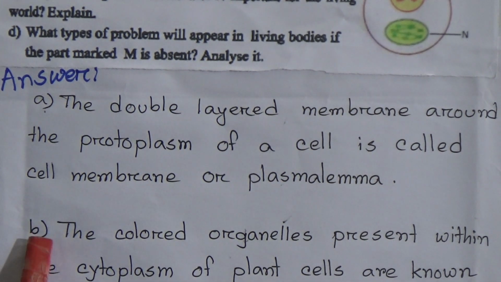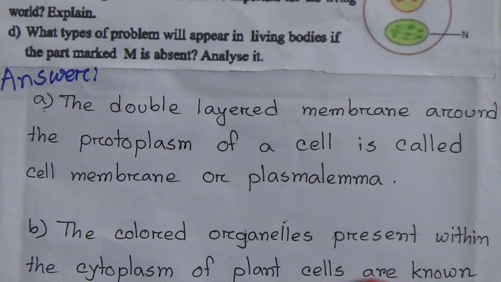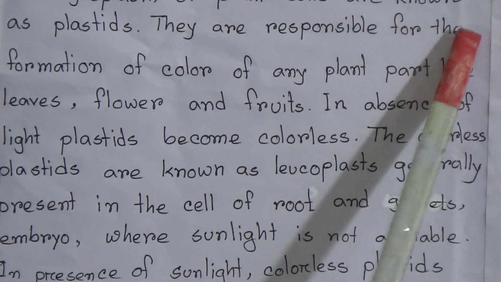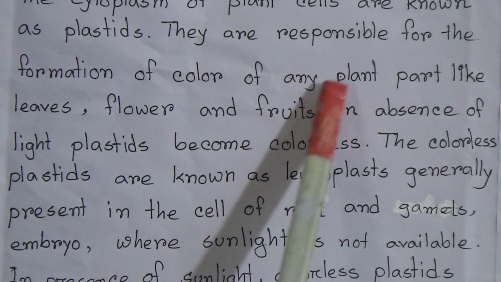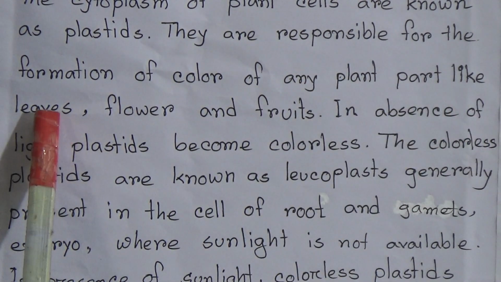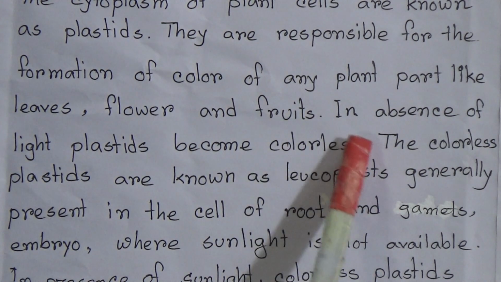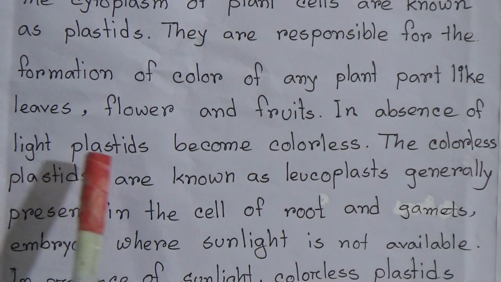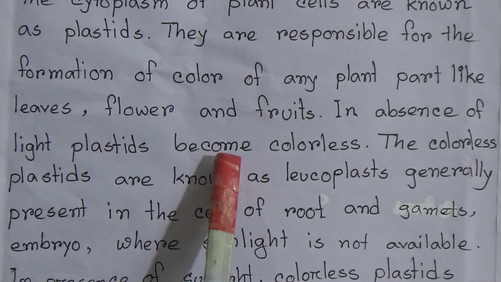Why are plastids called color forming organs? The answer of B is: the colored organelles present within the cytoplasm of plant cells are known as plastids. They are responsible for the formation of color of any plant part like leaves, flowers and fruits. In absence of light, plastids become colorless.